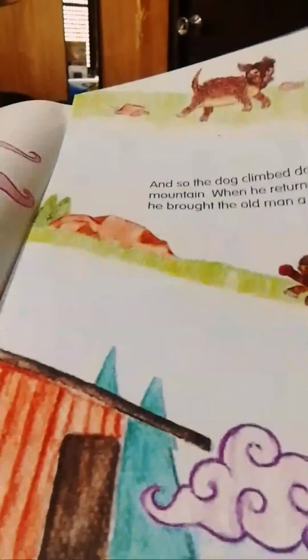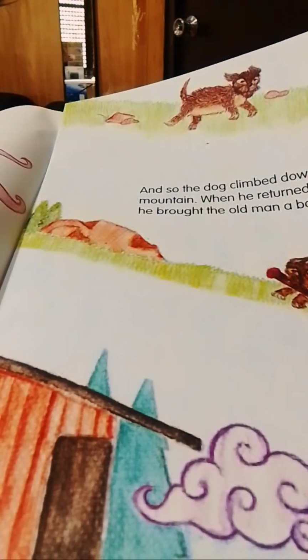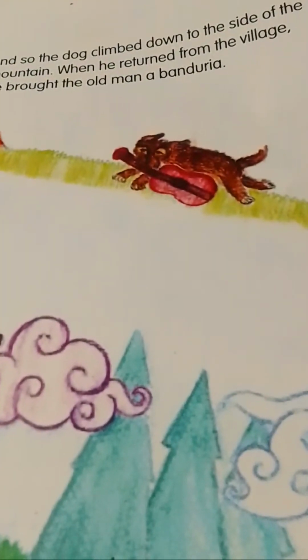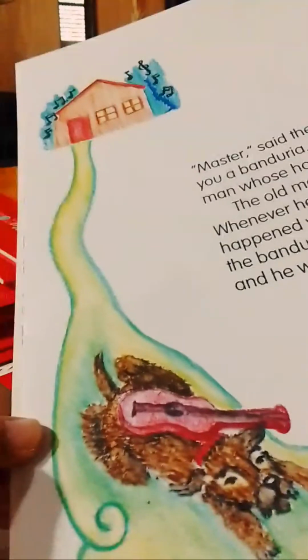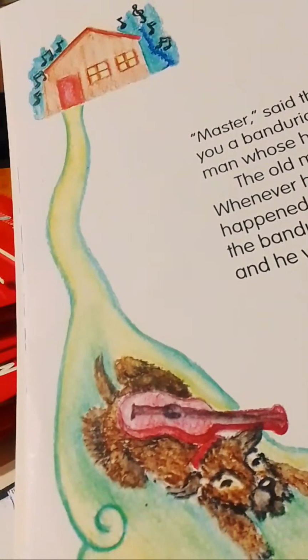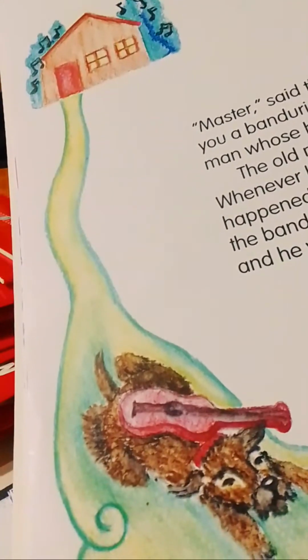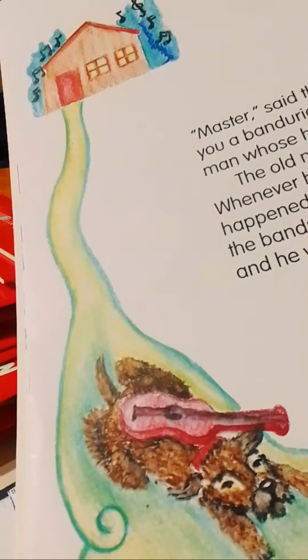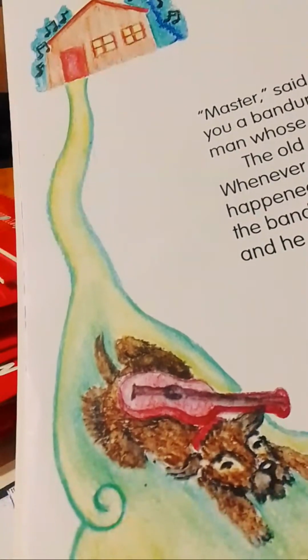So the dog climbed down the side of the mountain. When he returned from the village, he brought the old man a bandurria. "Master," said the dog, "I have brought you a bandurria. It is a gift from the man whose house is full of music." The old man was pleased. Whenever he was lonely, which happened very often, he brought out the bandurria to pluck on its strings, and he was amused.